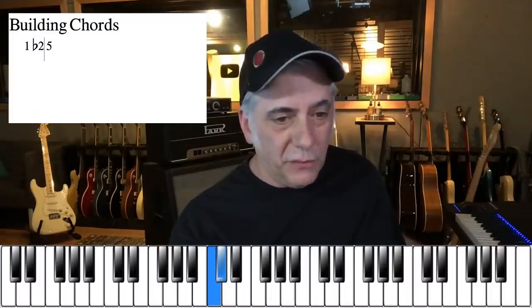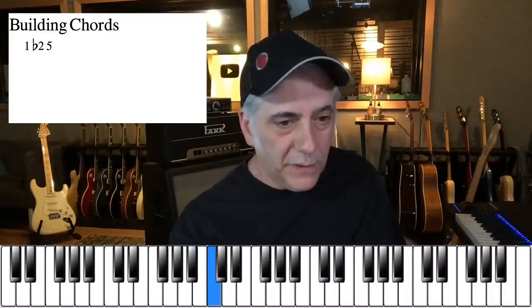1, flat 2. Right here's our natural 2. This is our flat 2. We've moved it down a half step. When you flat a note, you move it down a half step. If you sharp a note or raise a note, you move it up a half step.